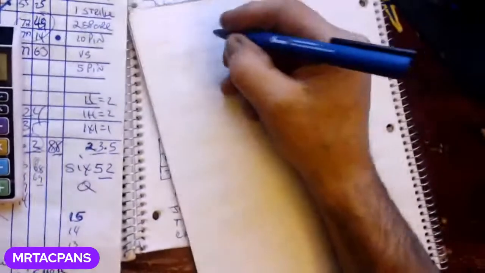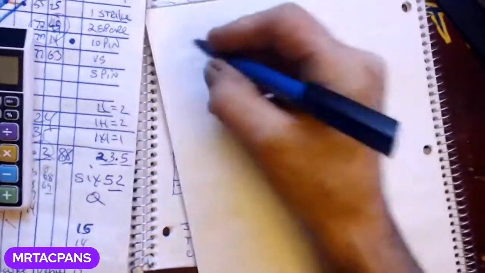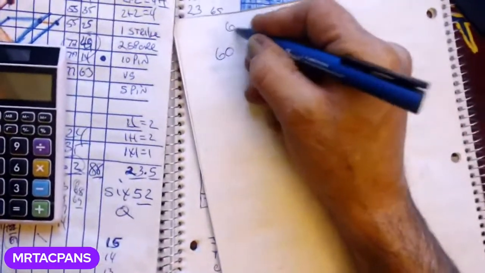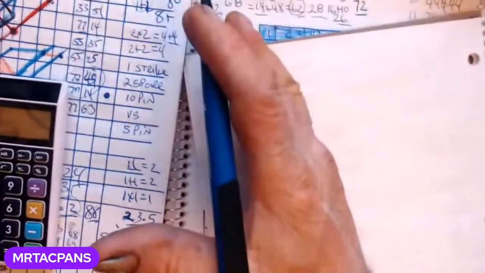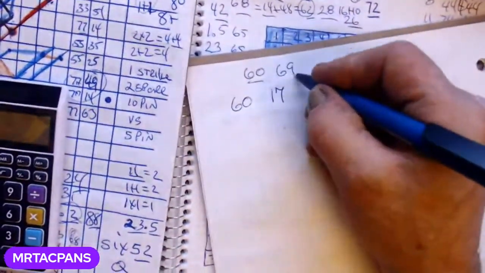So I can look at this two ways. And I did this a little bit earlier, but I will do it again. I don't mind. And we're number 17. It is 60. In fact, it's 60. Now let's forget about 60. Let's go all the way up to 69.